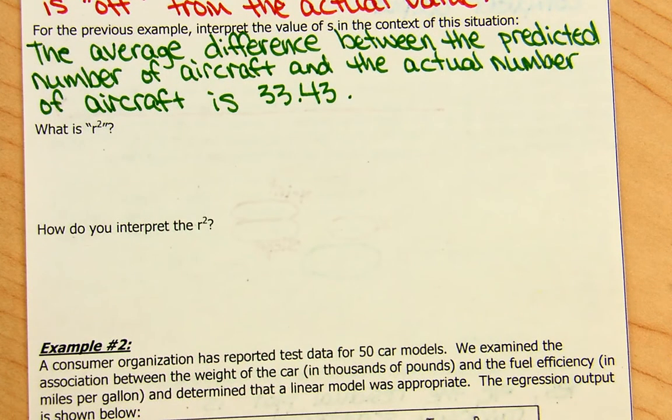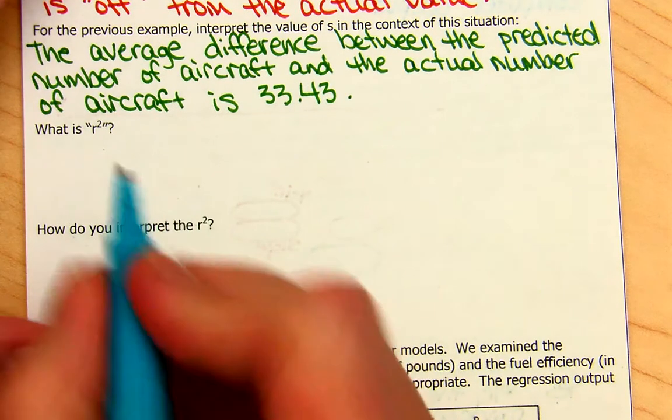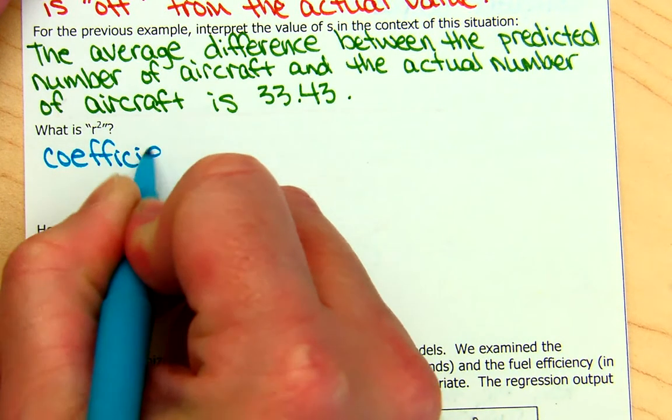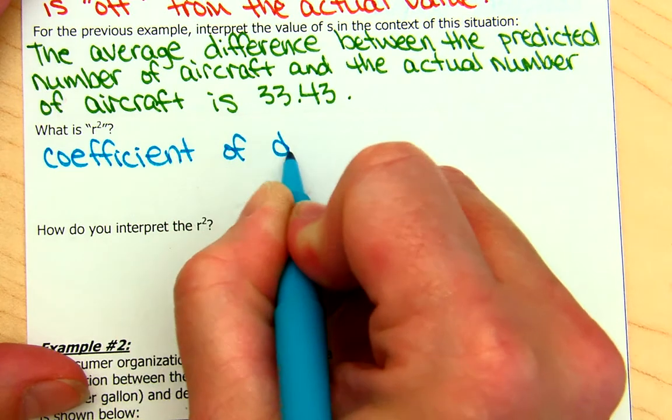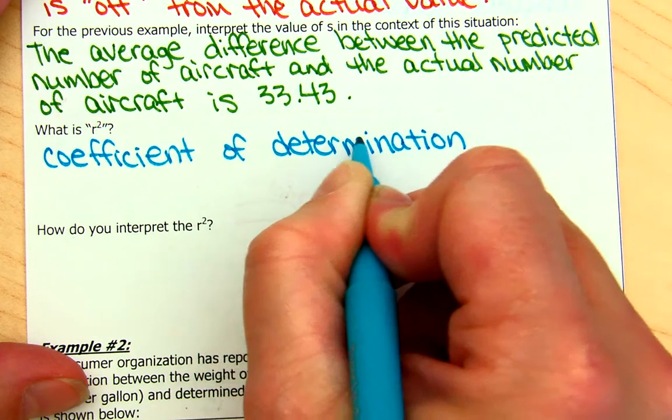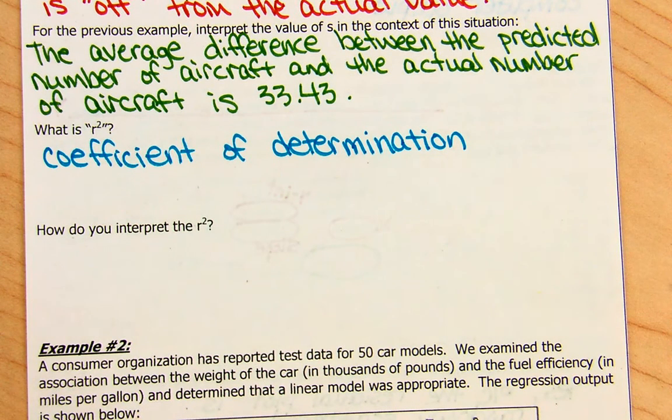Okay, so this value of r squared. R squared is called the coefficient of determination. It sounds really complicated, but it's really not all that. This is a value that explains what's happening here.